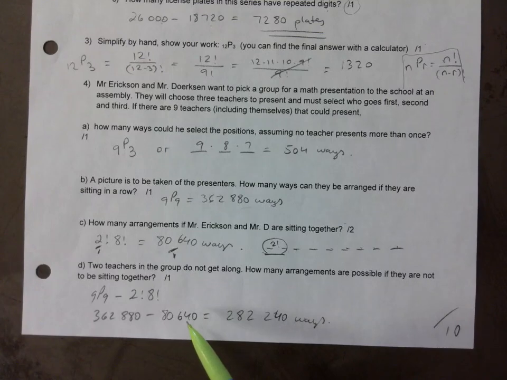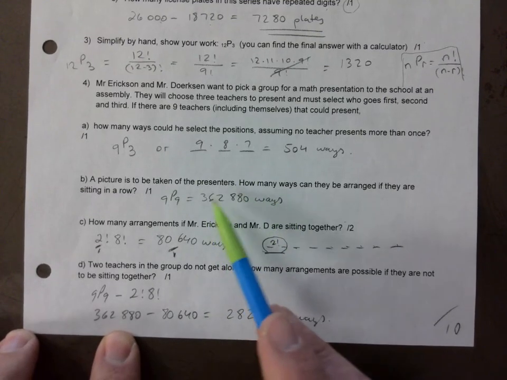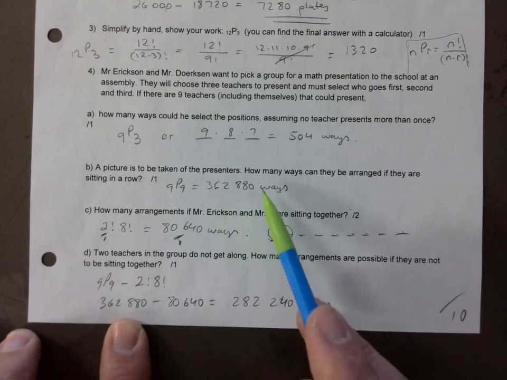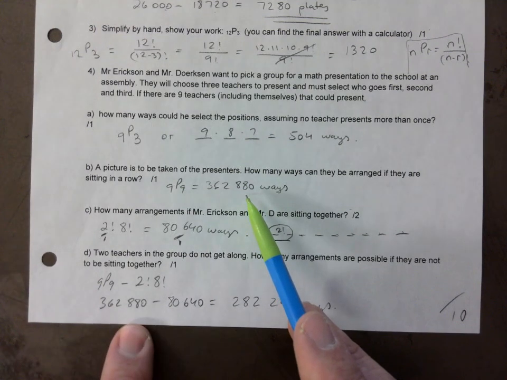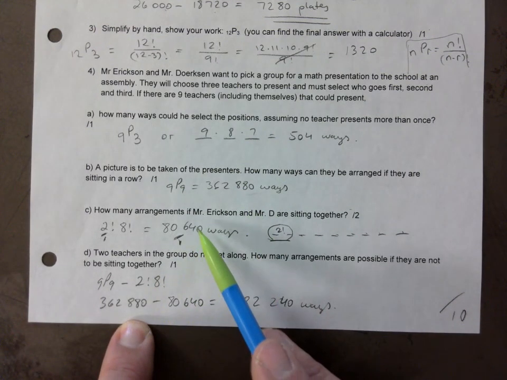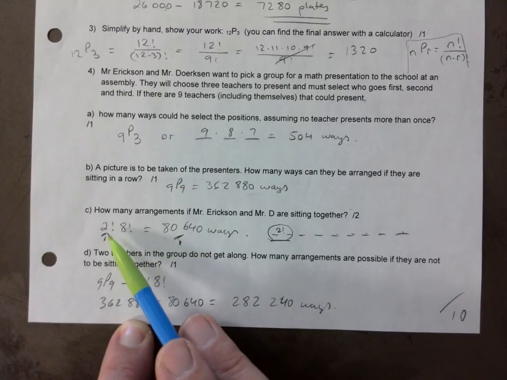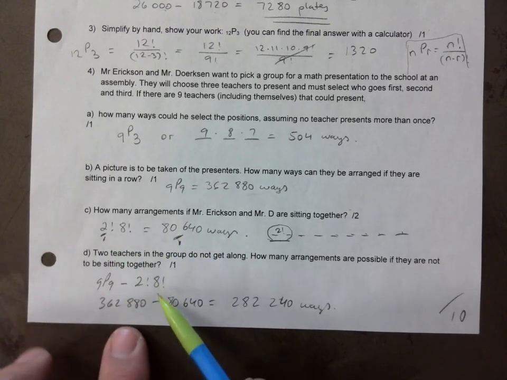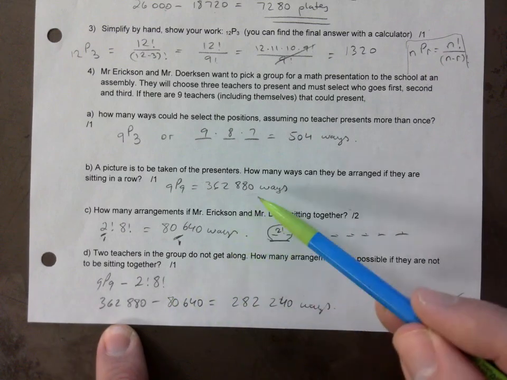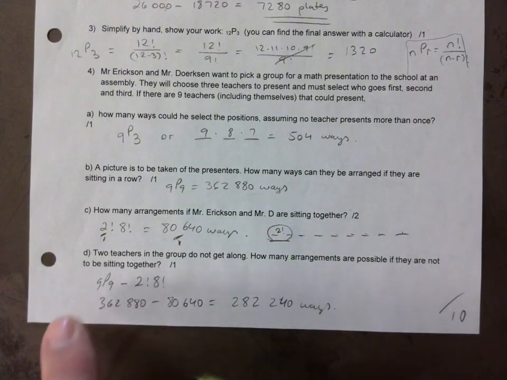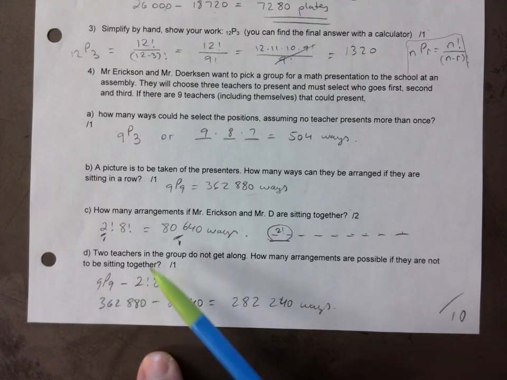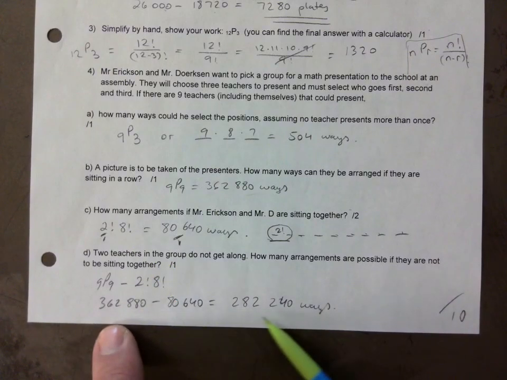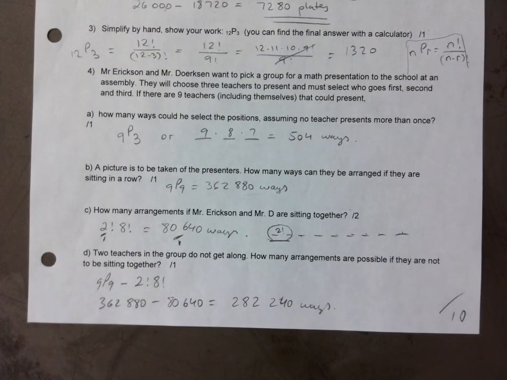So basically what I'm saying is all possible ways of sitting, if there are no restrictions and everybody gets along. And then you've got to take away the group of 2 that can be formed. So I subtract my 2 answers here. It goes 9 pick 9 minus 2 factorial times 8 factorial, which is basically what I had before. And so there's 282,240 ways of that happening.